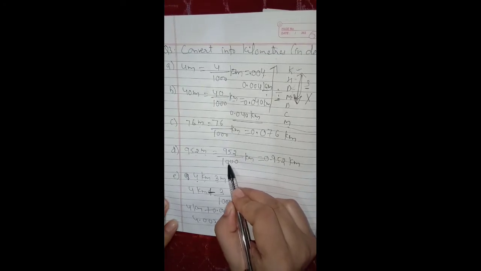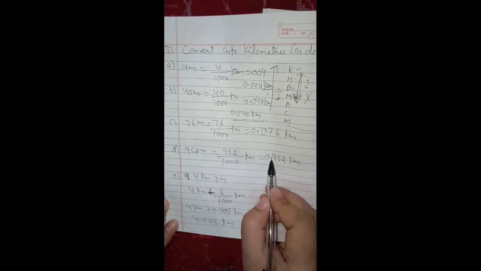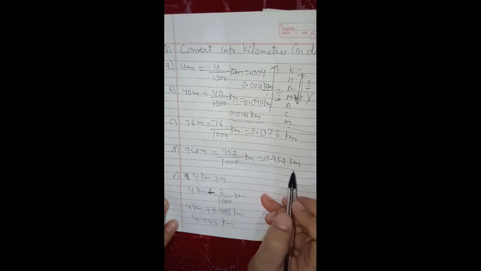Number of zeros in the denominator are 3. So counting from the right side, before 3 digits put decimal and 0 in the whole part. So 0.952 kilometer is the answer.